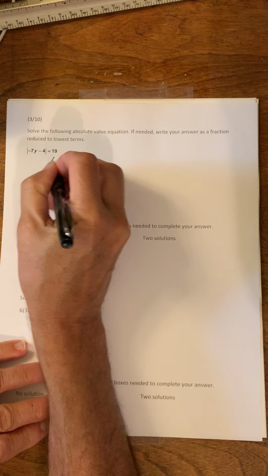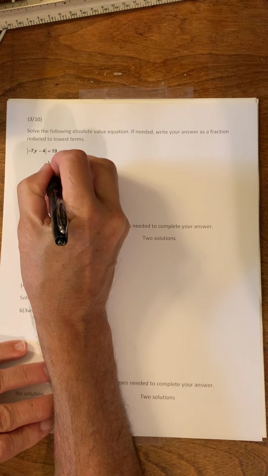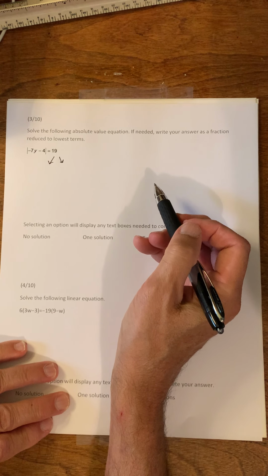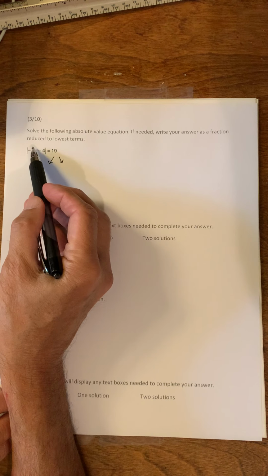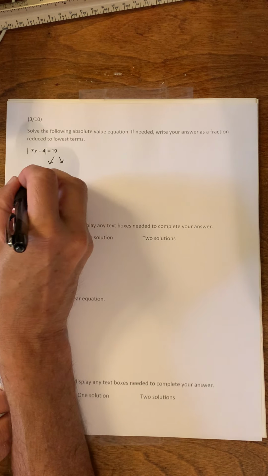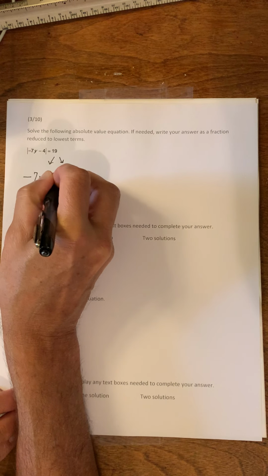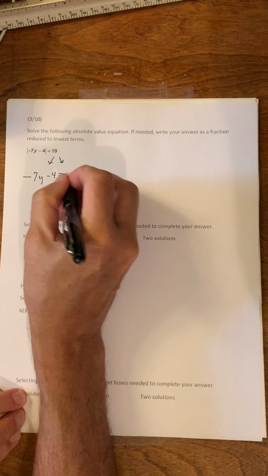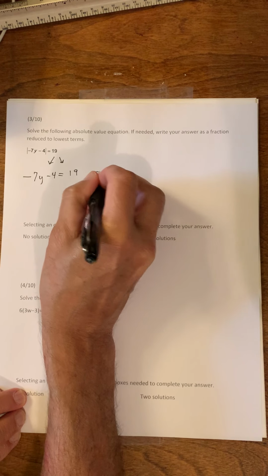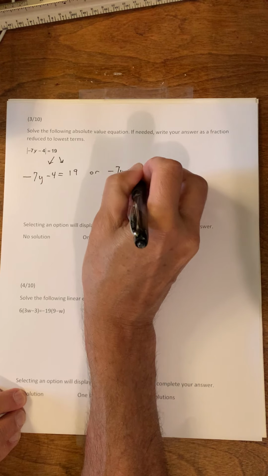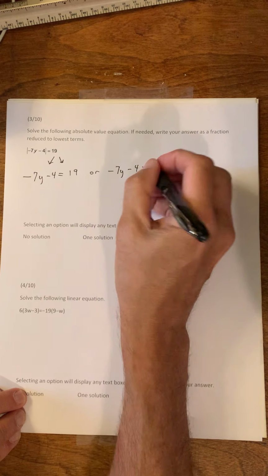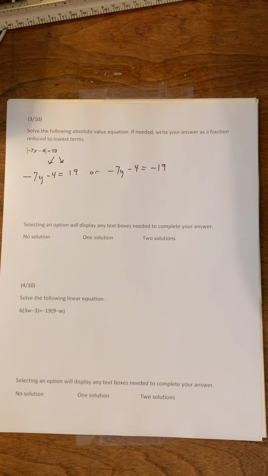Step number 2 is to re-express the absolute value equation as 2 non-absolute value equations. And I simply do it this way. Whatever's in the absolute value, I set equal to the number, or whatever's in the absolute value, I set equal to its opposite. There are my 2 non-absolute value equations, and they solve very typically.